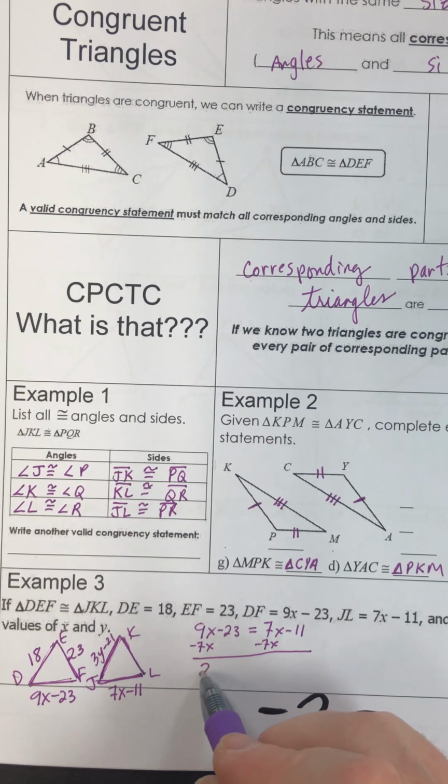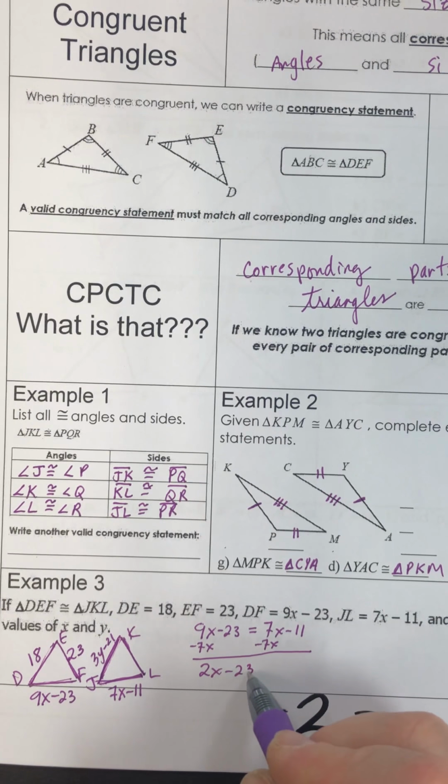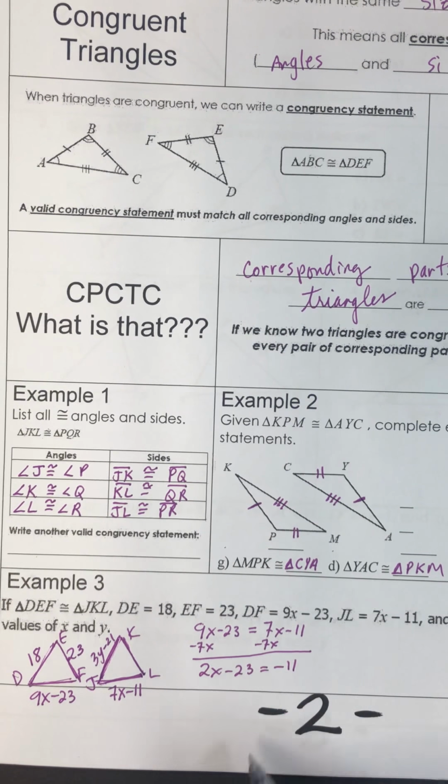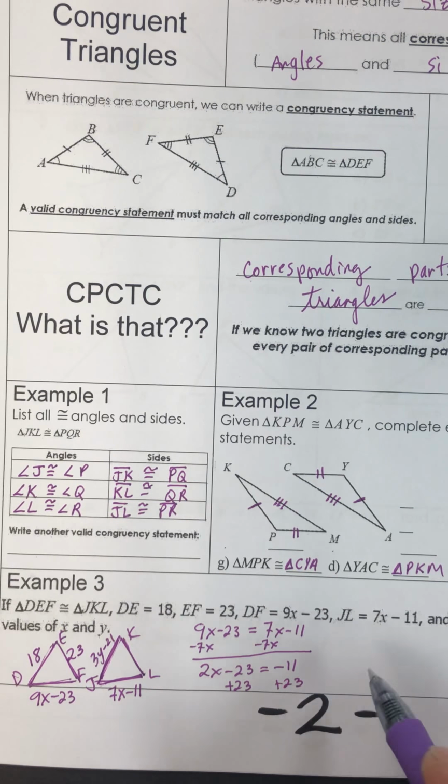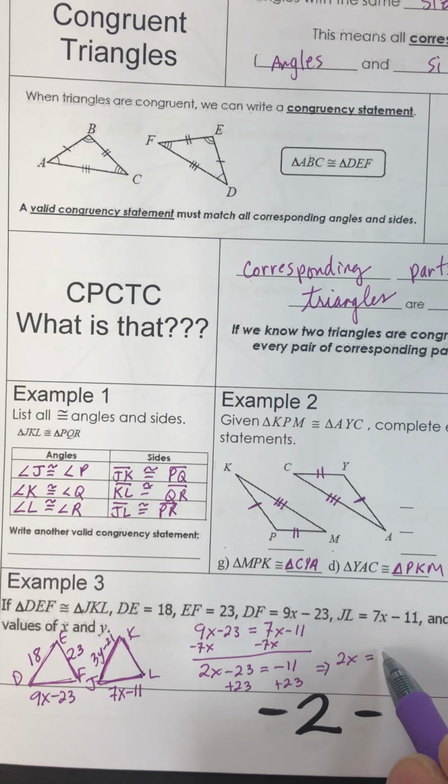That will leave me 2x minus 23 equals negative 11. And then I'm going to add 23. So that's going to give me, let's see, 2x would equal, what, 12? Divide by 2, so x would equal 6.